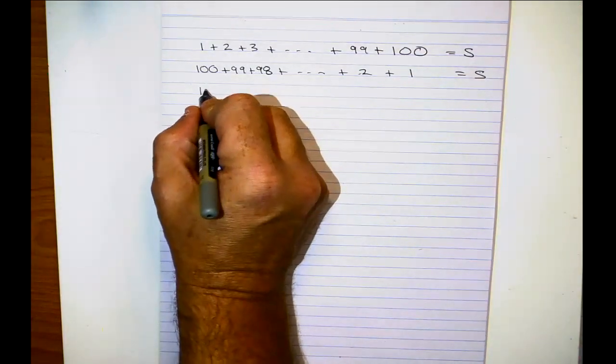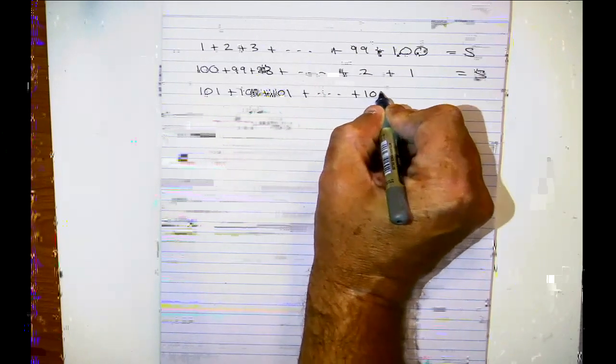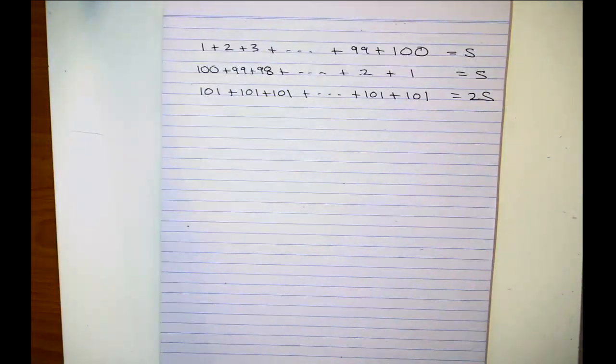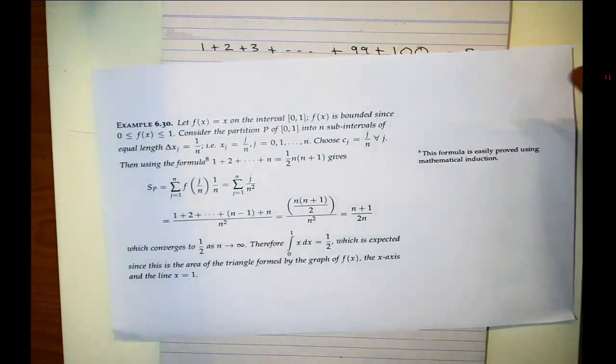Now, if I add these two, you'll notice you'll get 2S is 100 times 101, so you're adding up 101 100 times. So that's where the classic formula, sum of the first n integers, half times n times n plus 1, comes from. So if you use that result, you've got this sum, take the sum, take the limit as n goes to infinity, because the 1 over n is the width, you do it.